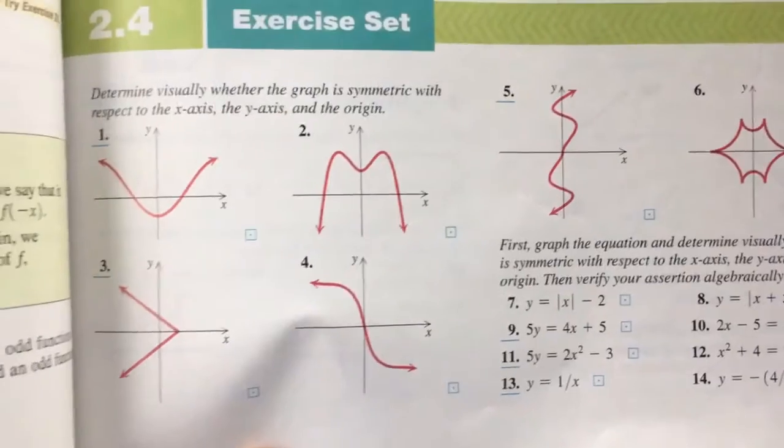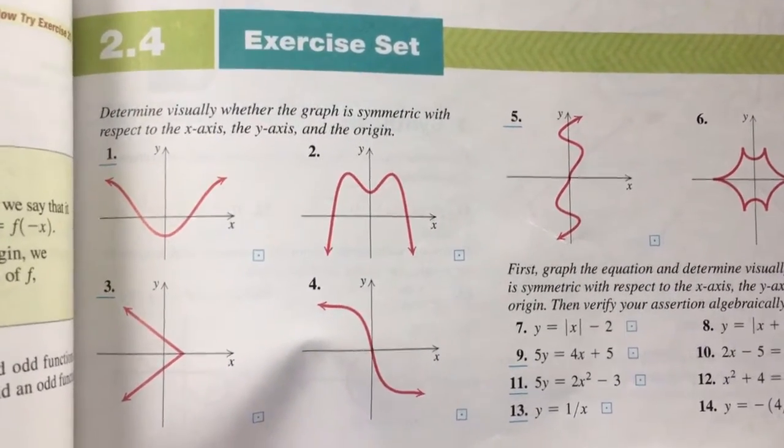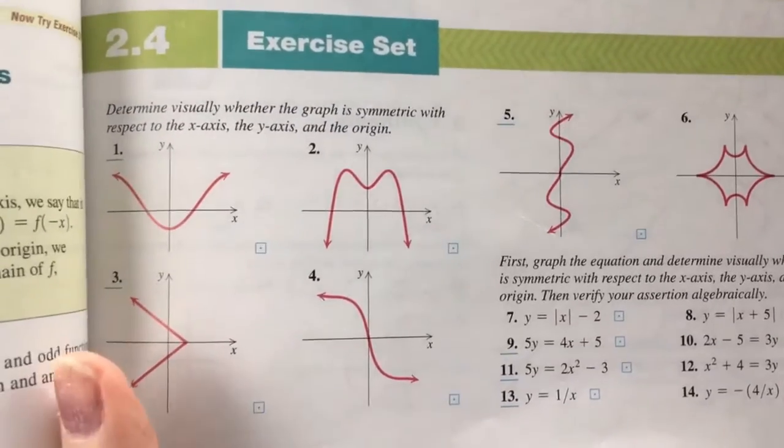So this one, you're going to see more of the paper than anything else, but hopefully it will be enough to give you an idea of what's going on so that you'll be prepared for even and odd functions and symmetry tomorrow on your test. Okay, on 2.4 exercise set, let's just look through some of these graphs that they have here.